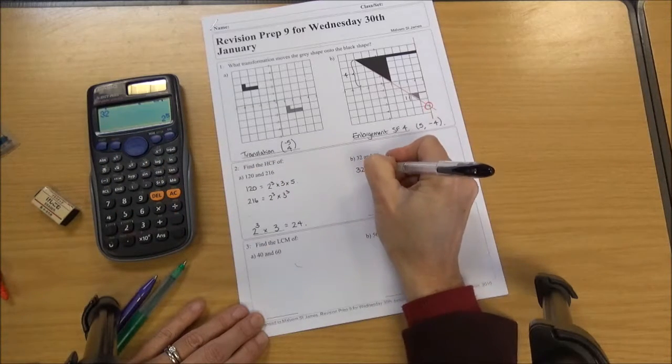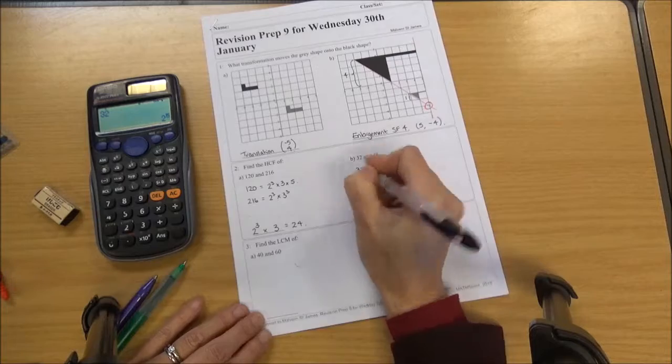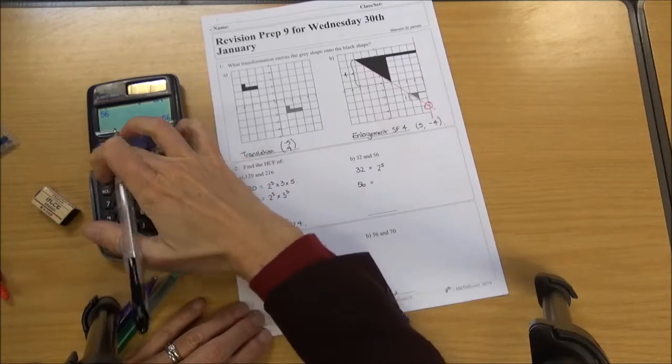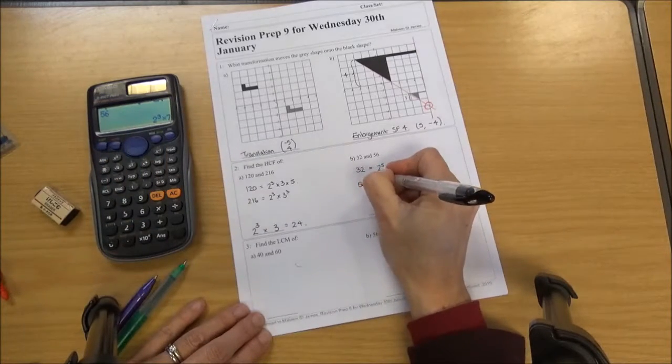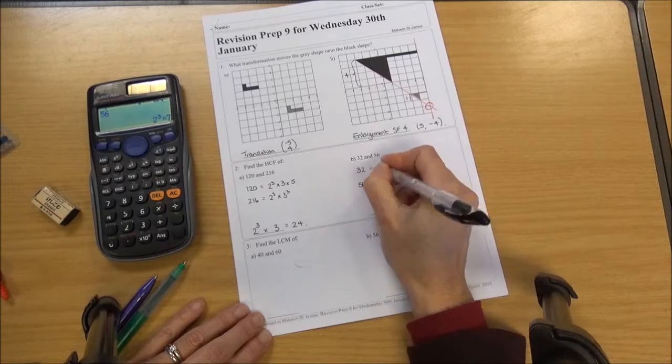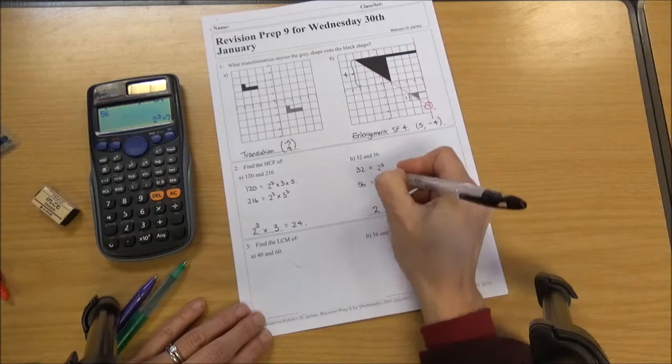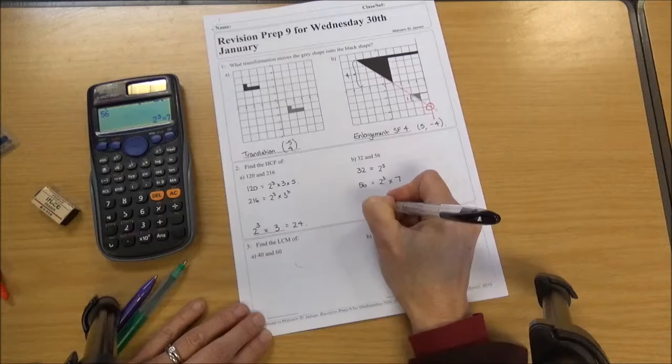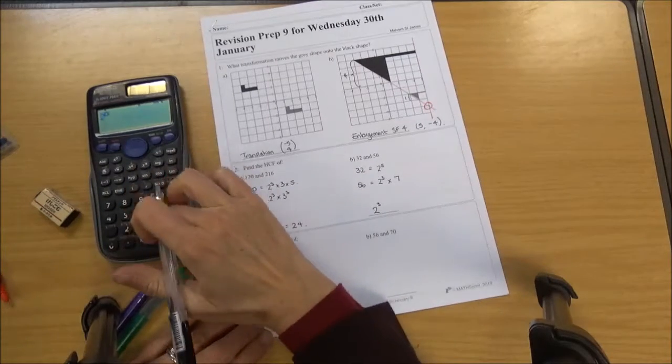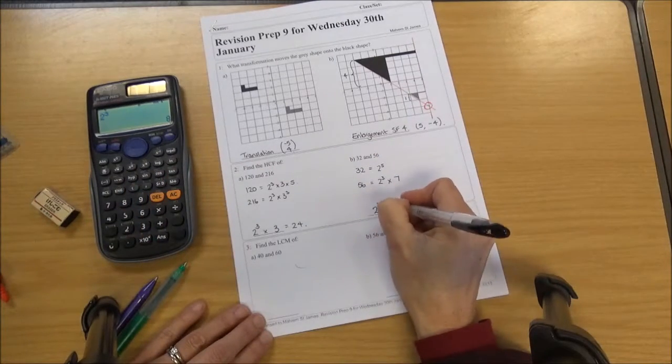32 is 2 to the power 5. 56 is 2 to the power 3 times 7. So the only number they've got in common is the 2, and the lower of the 2 powers is cubed. 2 cubed equals 8.